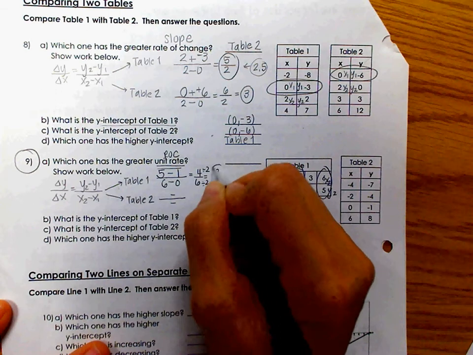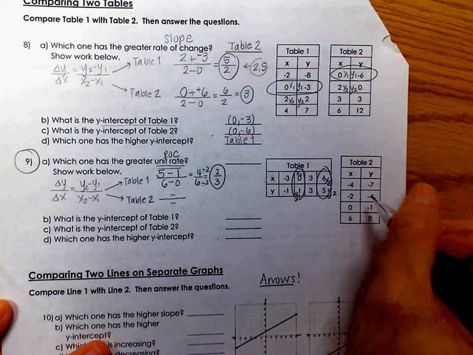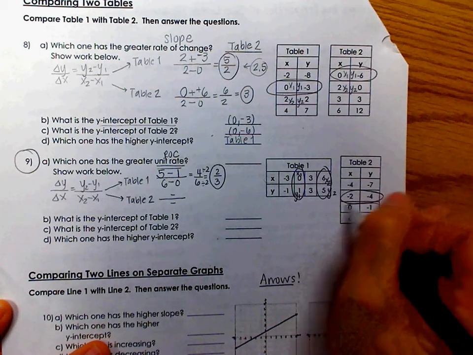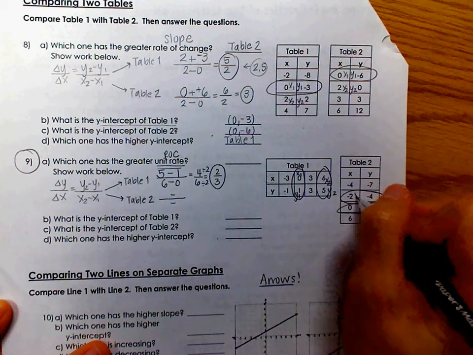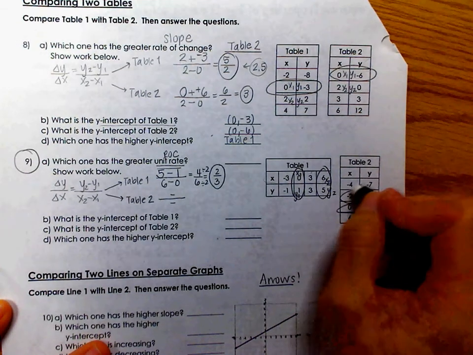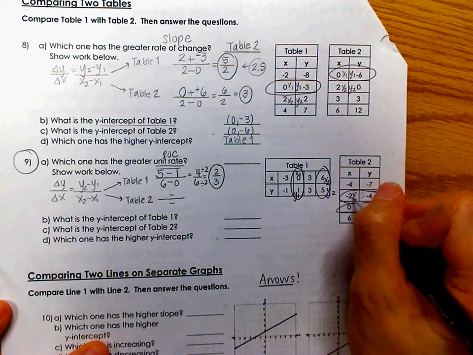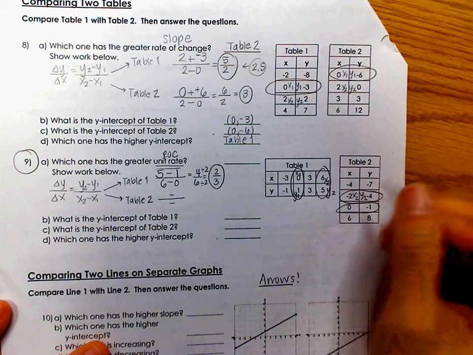All right, let's compare it with the other rate of change. So I need to pick some values. Okay, I'll do that one and I'll do that one. So let's say this one's x1, y1. If you want to make that x2, y2, absolutely fine. In fact, I'll try that, because some of you prefer doing the 2's first. So I'll do x2, y2. Then this one has to be x1, y1.